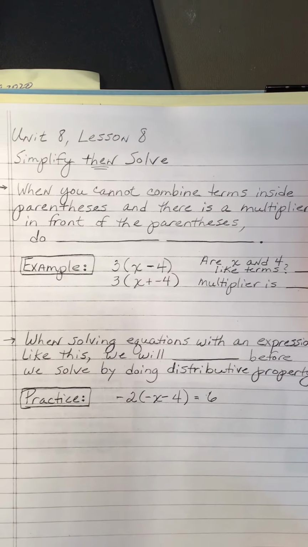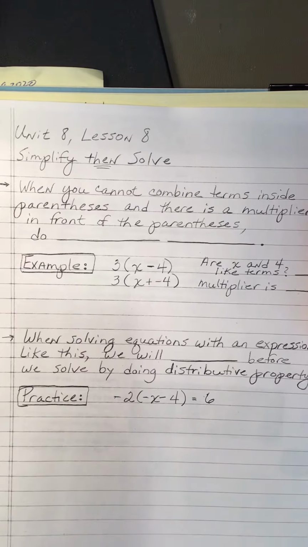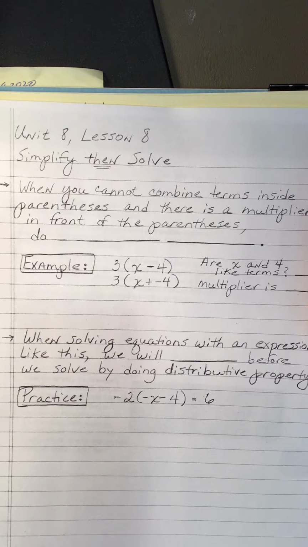We are on lesson 8 today, simplify and then solve. Being able to simplify everything and then be able to solve it in the future. You'll see some examples here, and I think it'll be self-explanatory for you.